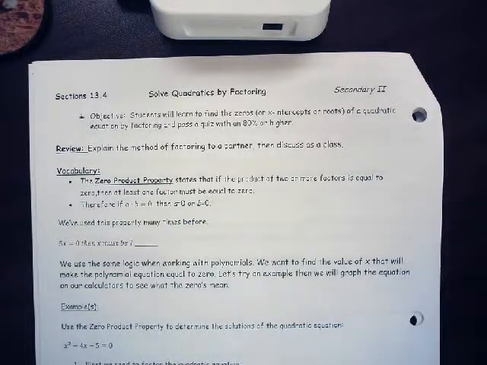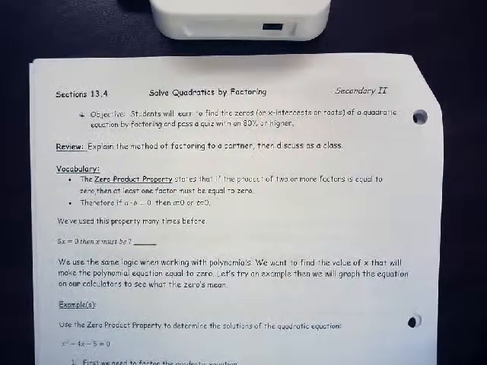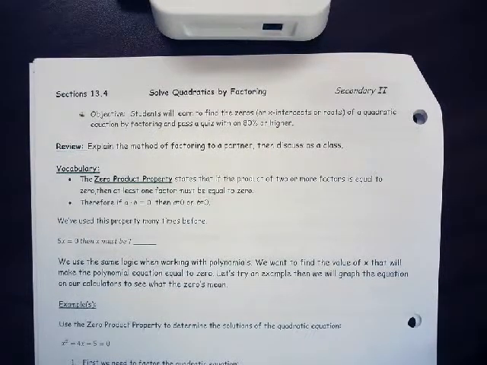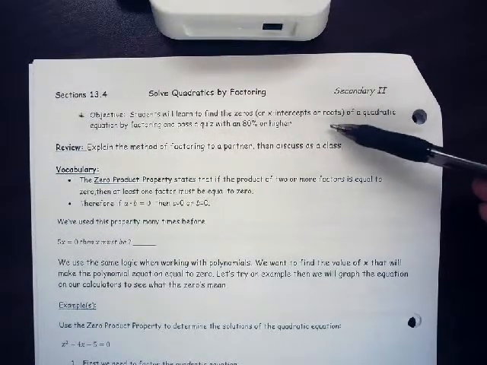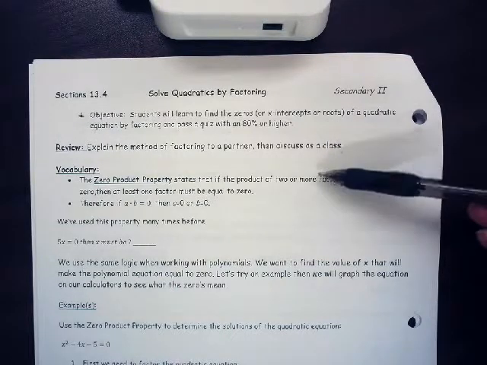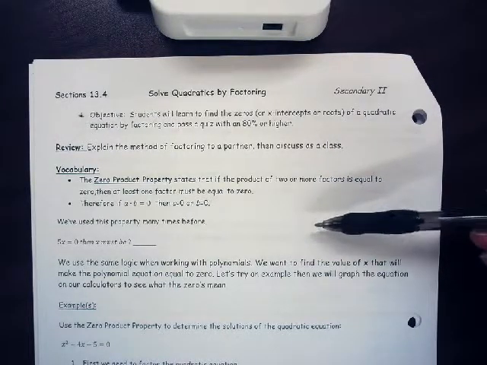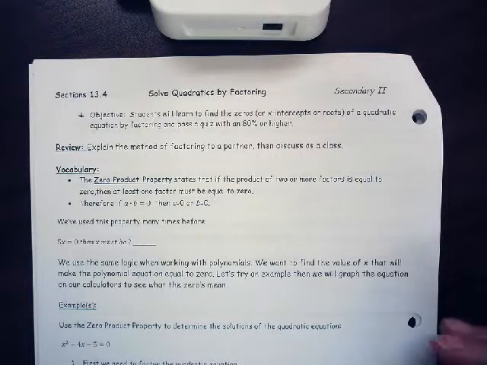The objective that we did in class is that students will learn to find the zeros, or the x-intercepts, or roots of a quadratic equation by factoring and pass a quiz with an 80% or higher. There are a lot of words in here that you maybe don't know or haven't heard of, so we're going to go down here and work on some of the vocabulary.